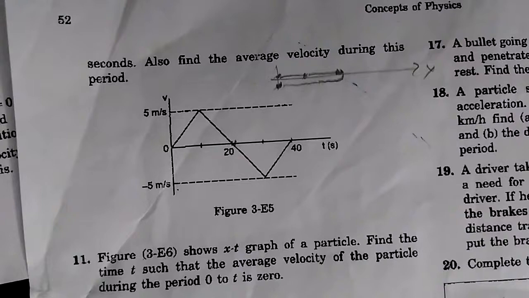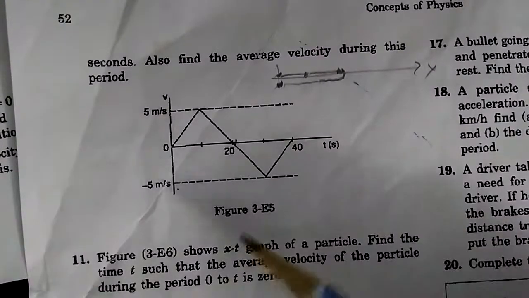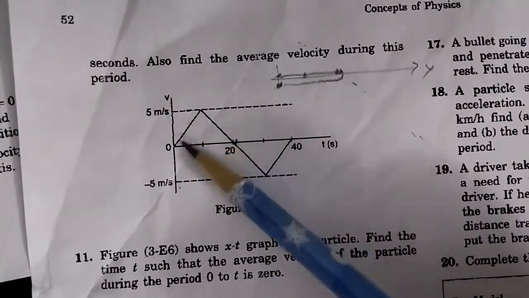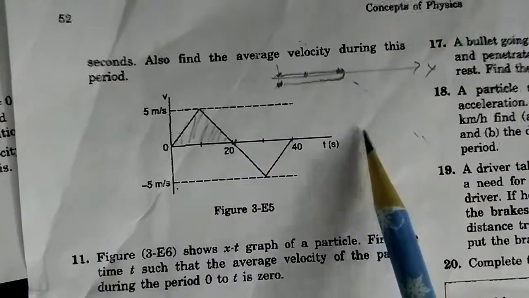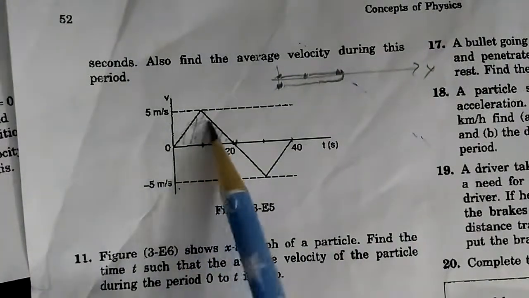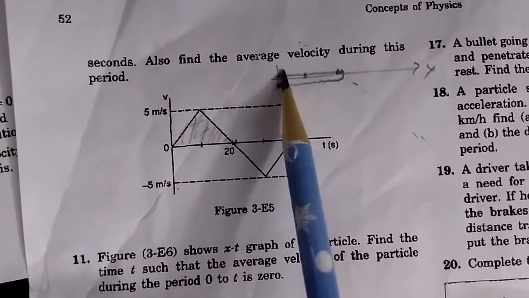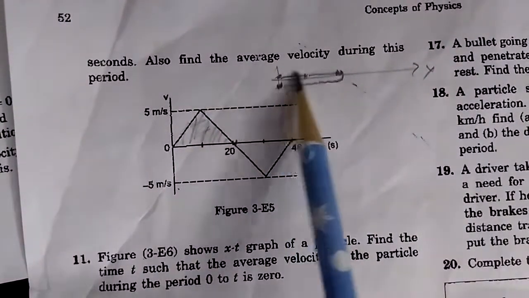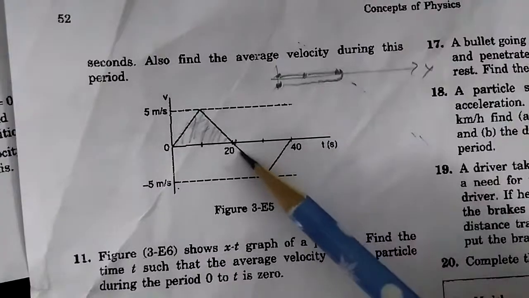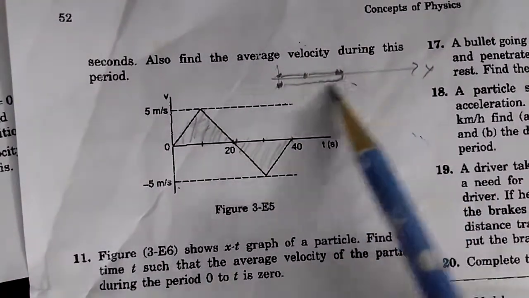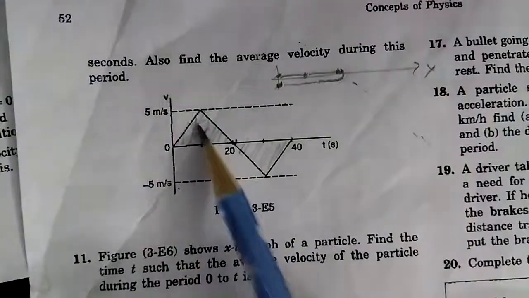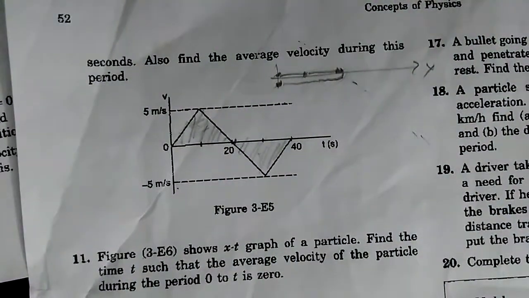So how do we find the distance traveled? The distance traveled is equal to the area under the velocity-time curve, and this distance traveled will be in the positive direction. This distance is traveled in the positive direction, and this distance is still a distance traveled, but in the negative x direction. And if we add these two areas, we get the total area.